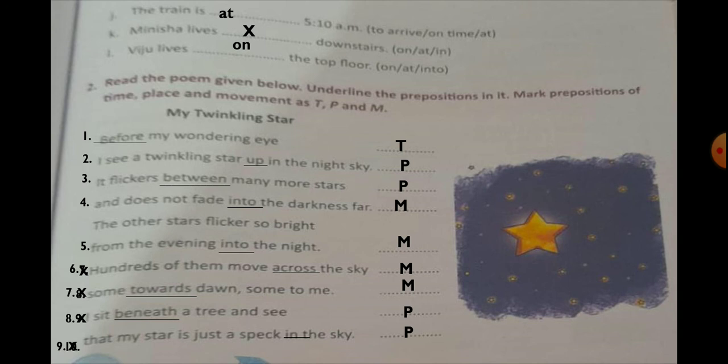Number 4. And does not fade into the darkness far. So underline the word into. So into is showing us movement. So you will write down M. The other stars flicker so bright from the evening into the night. So you will underline the word into. Into is showing movement. So you will write down M. Now next, you can just number the sentences. That will make it easy.